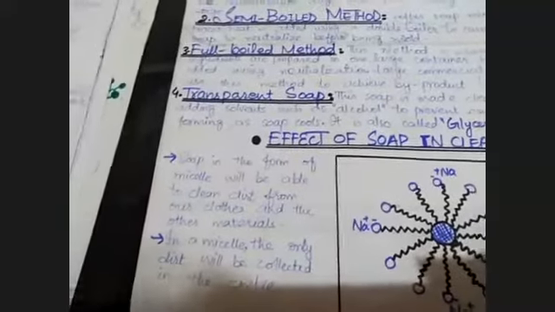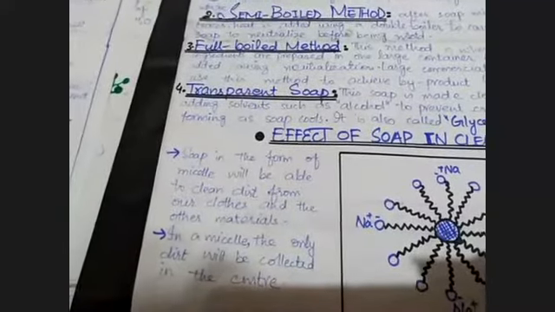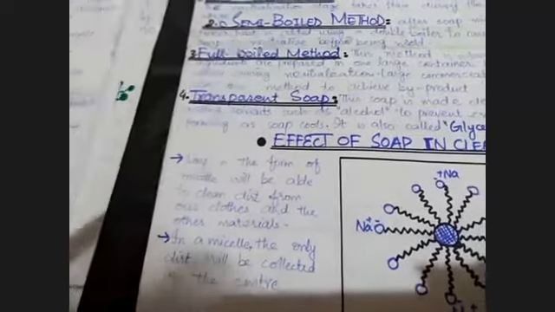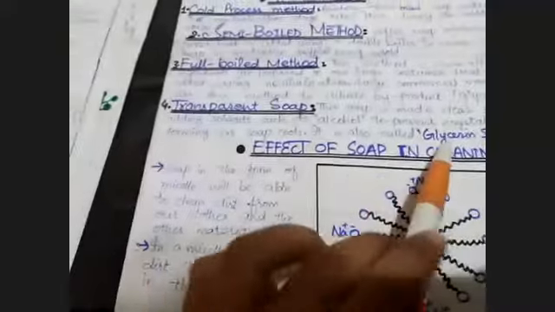This soap is made clear by adding a solvent such as alcohol to prevent crystals from forming as the soap cools. This is called glycerine soap.